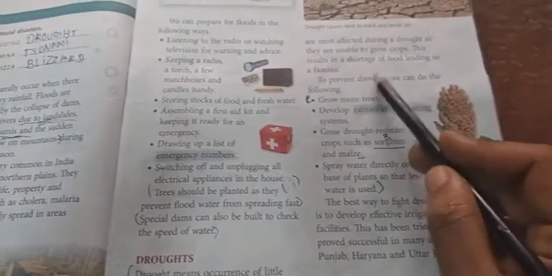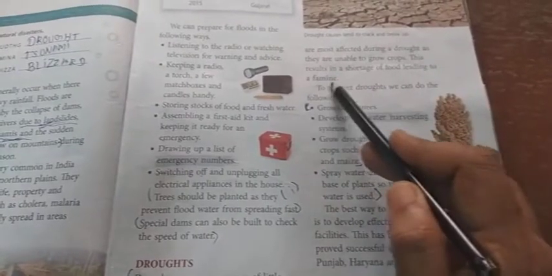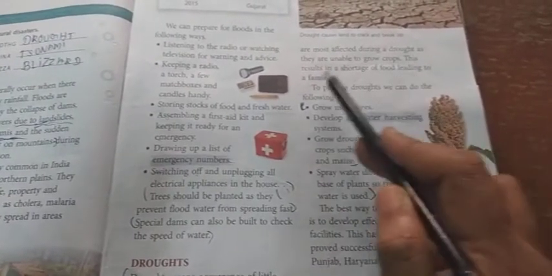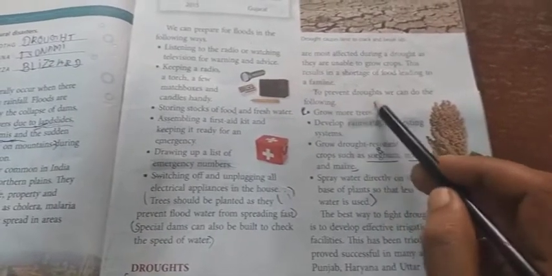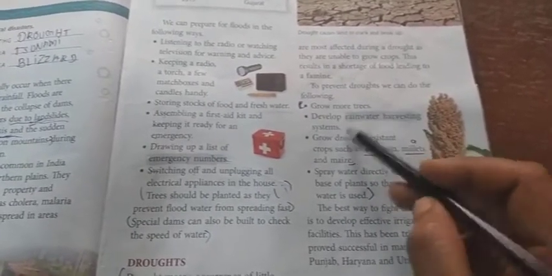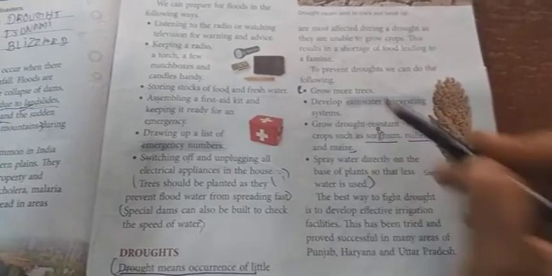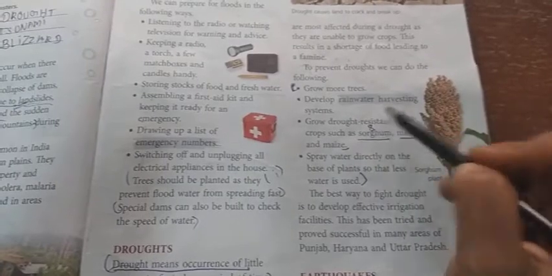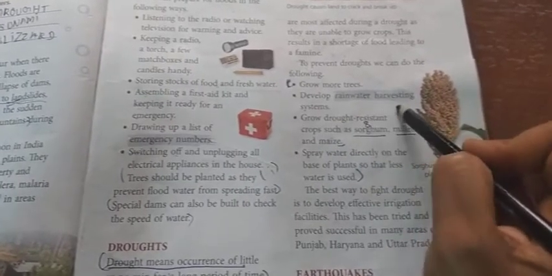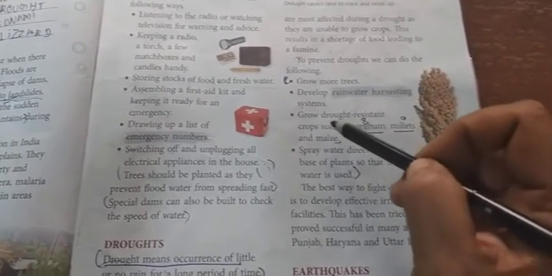Because of that we get famine. Shortage of food is called famine. Lack of food. To prevent droughts, what can we do? Grow more trees. We should grow more trees. Develop rainwater harvesting system. We should save rainwater and use it for harvesting.